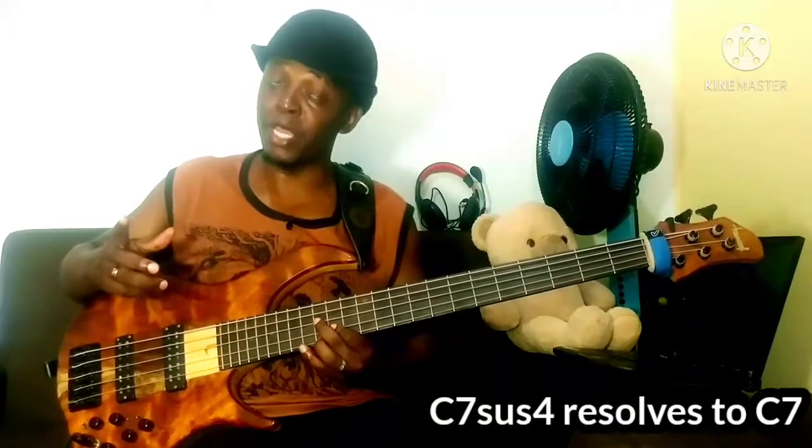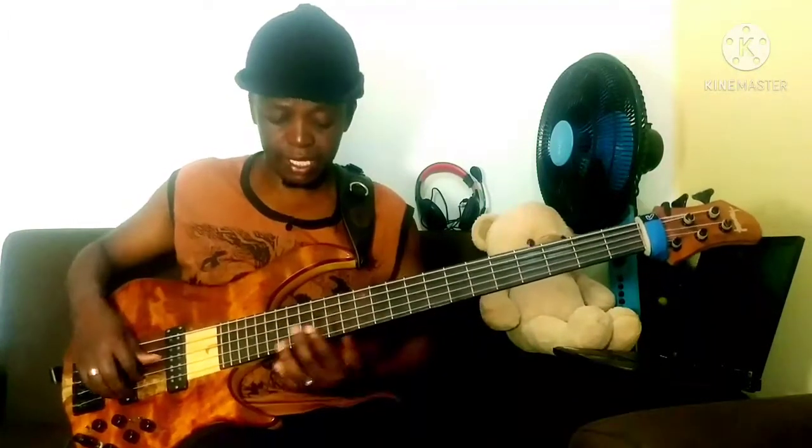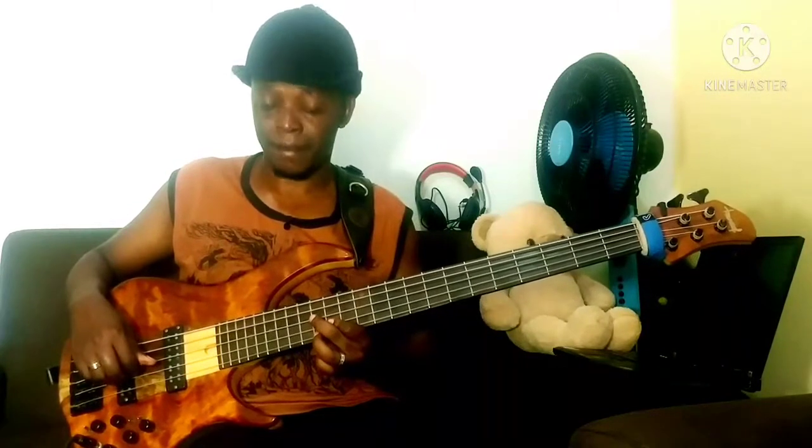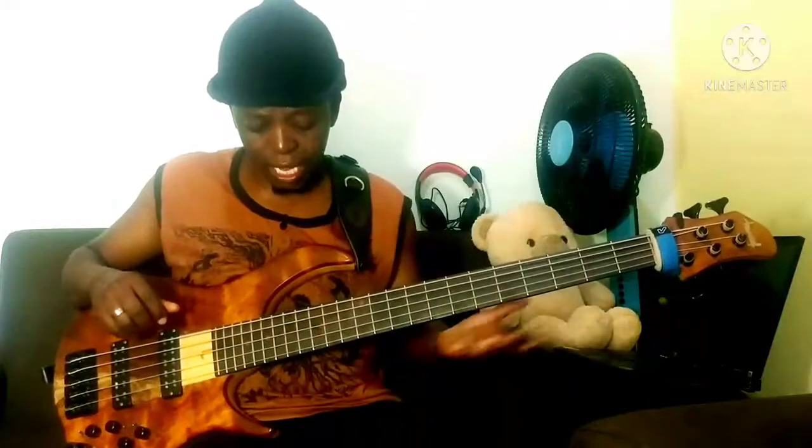You should already be knowing how to play a C dominant 7 on the bass. So C7sus4 resolving to C7. Yes, that's the best shape we have here. This is the easiest shape I will show you for now. And now I'm done with that.